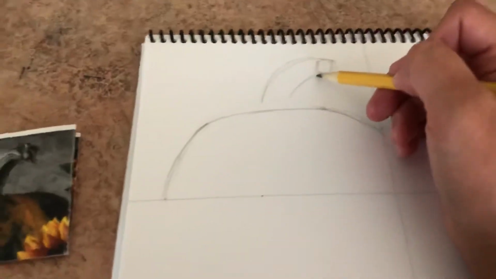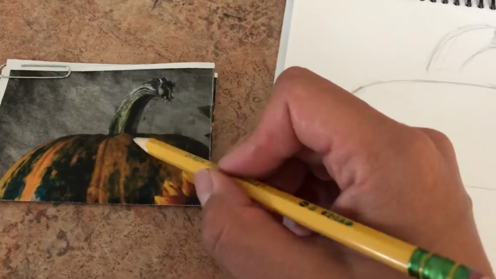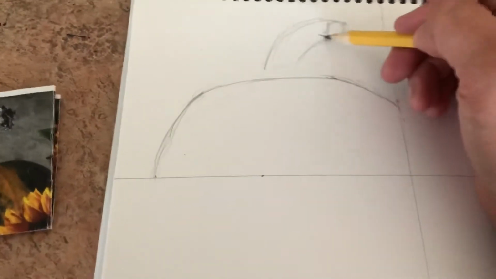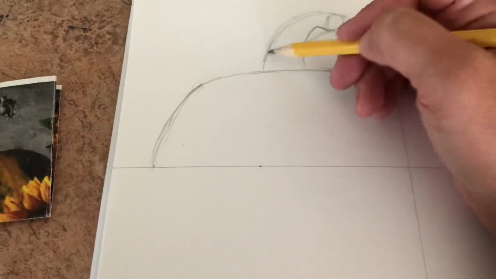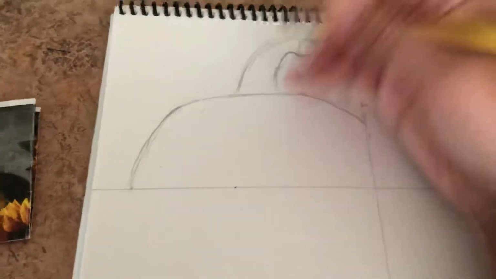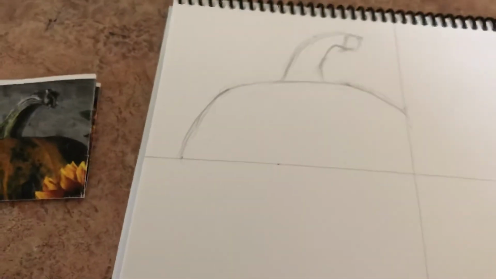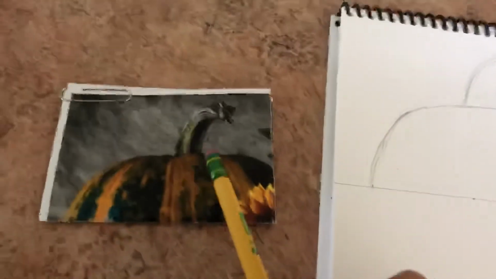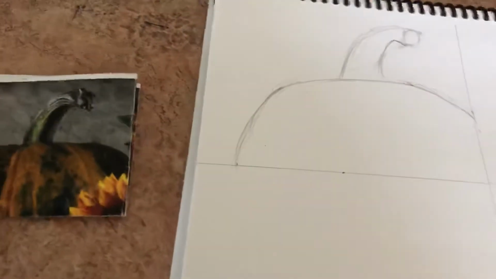Okay, and then maybe I notice here it goes back and then curves down. So this goes back and then curves down a little bit more dramatically like that. Okay, so this is just the rough draft, guys. We will go back in and add our details, because if I started with details here, and then noticed later on that this does not match up, I'd have to erase all of that. So we don't add details until the very end.